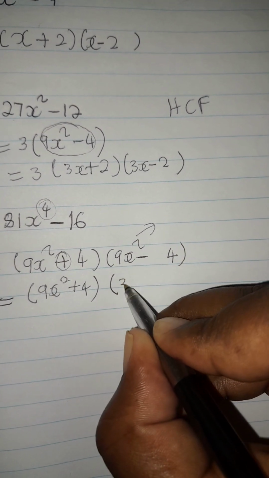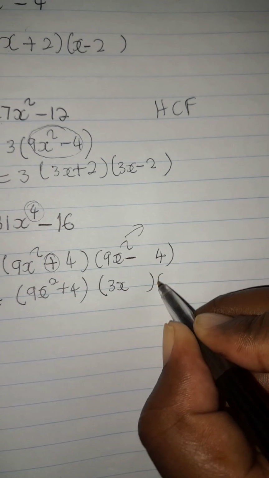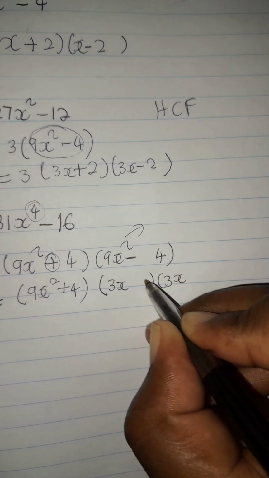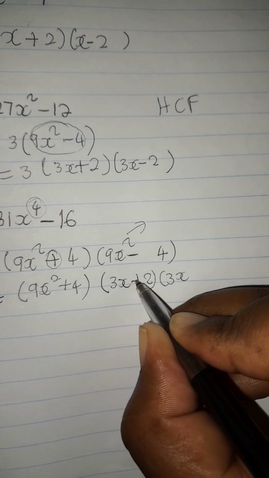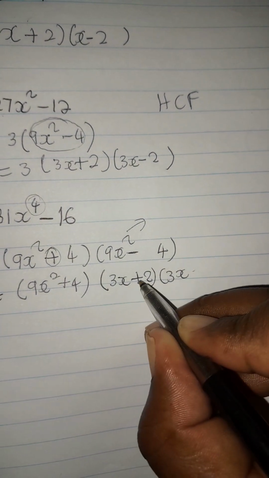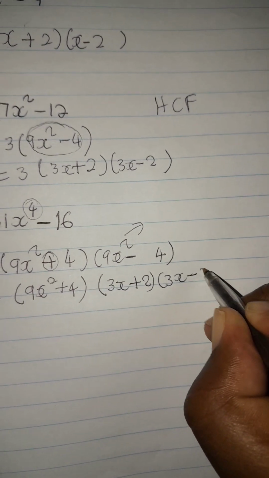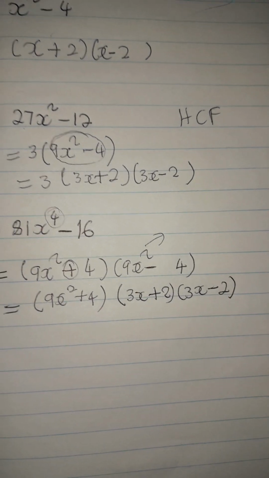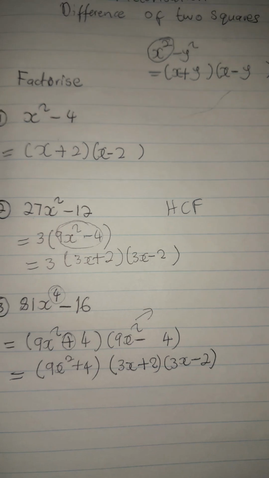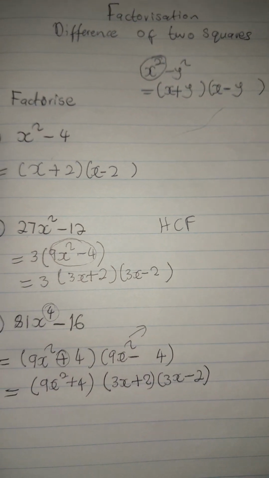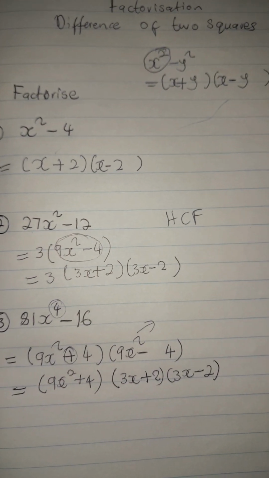The factors of 9x squared are 3x as well as 3x. The factors of 4 will be 2. Then this will have a positive sign, or you can start with minus, it depends, but it's the same thing actually. So this will be 3x plus 2. So guys, that's how we can work out factorization of difference of two squares.